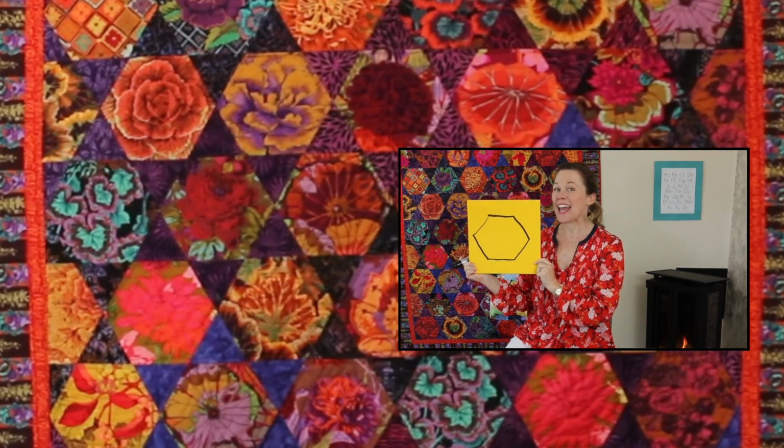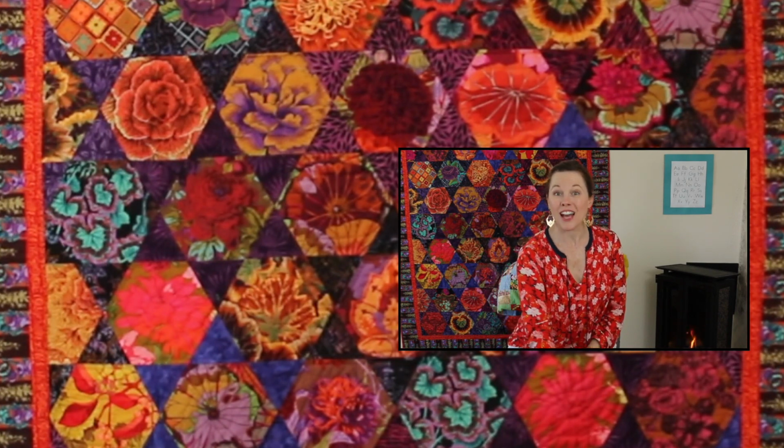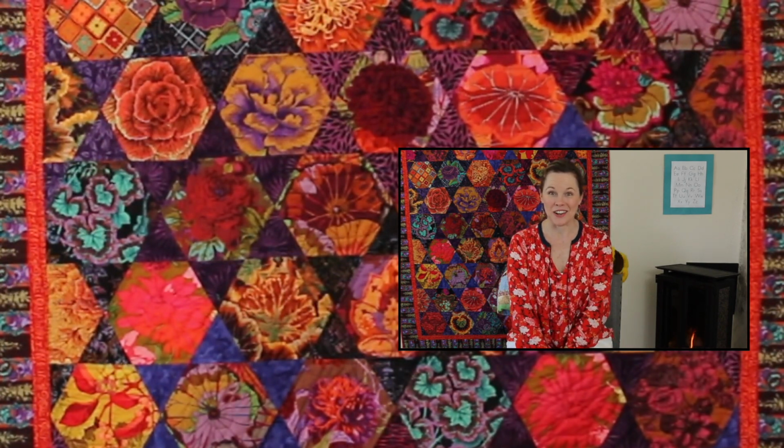Do you see any hexagons in the quilt? I bet you do. There are lots of hexagons in that quilt, aren't there? That quilt is called Kaffe's Hexagons, and you already know why the word hexagons is in the title, right? Let me tell you about Kaffe.